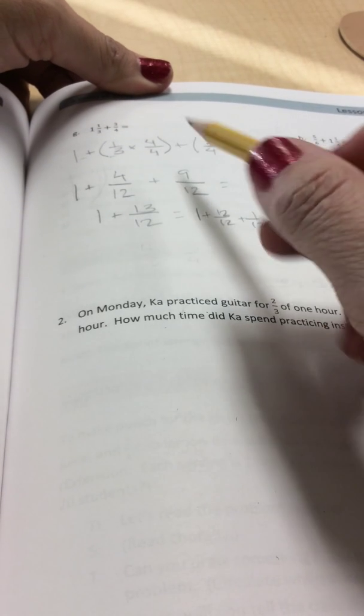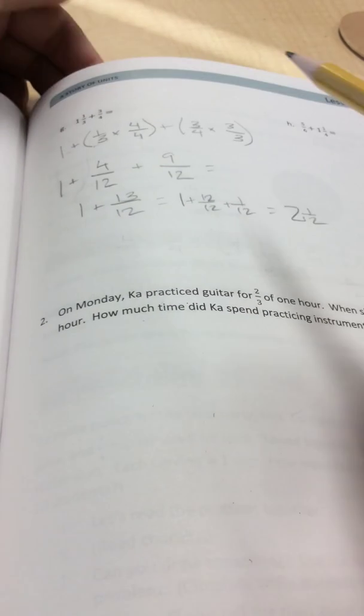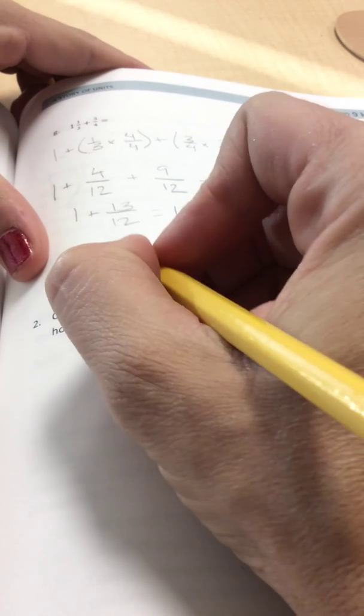This is Module 3, Lesson 9 continued. So I'm going to show you the other way to go about this problem. If I have 1 1/3 plus 3/4, I can change my 1 1/3 into an improper fraction, which would be 4/3. And then I still need to add my 3/4.